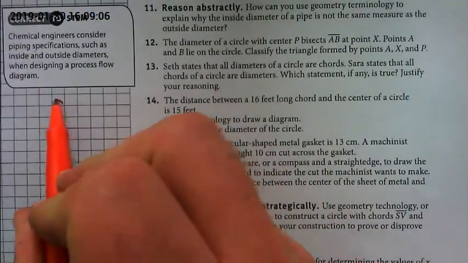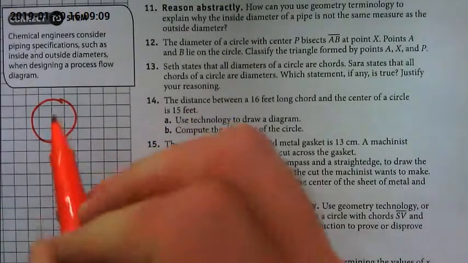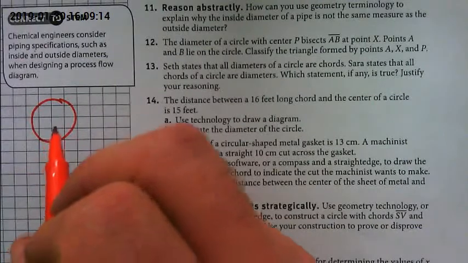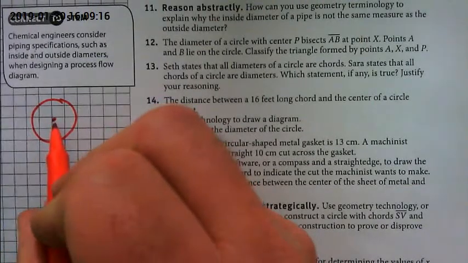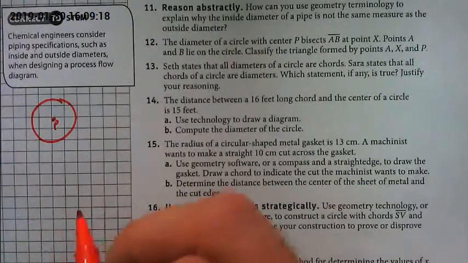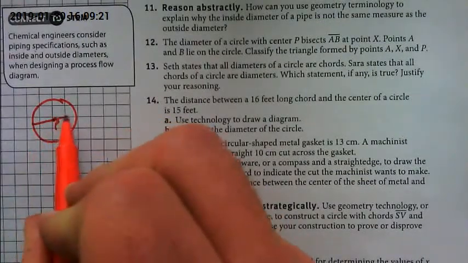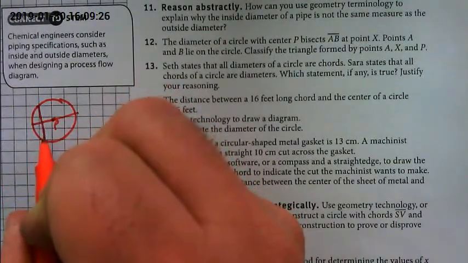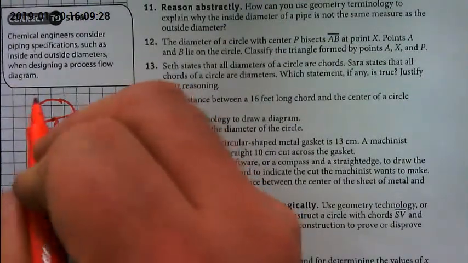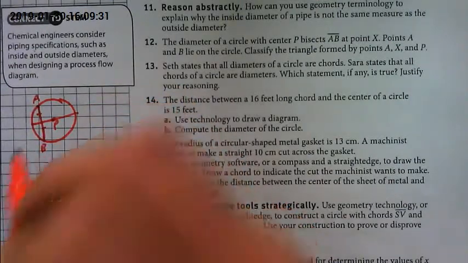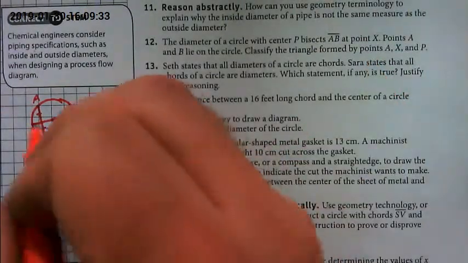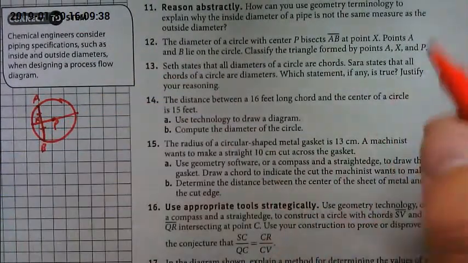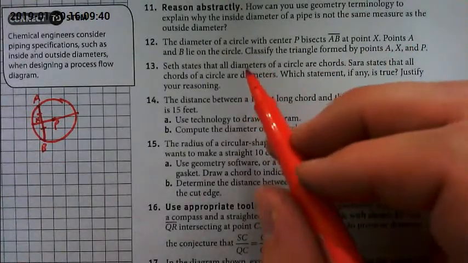On here, it says we have a circle with a center at P. The diameter bisects AB at point X. Points A and B lie on the circle.